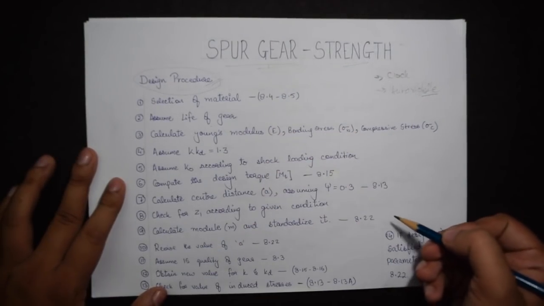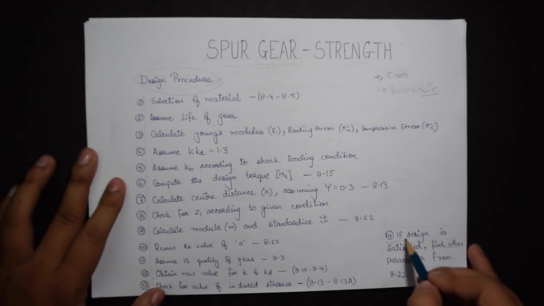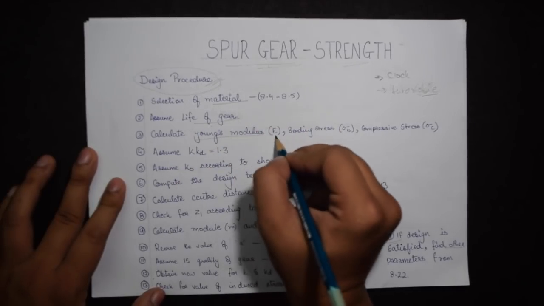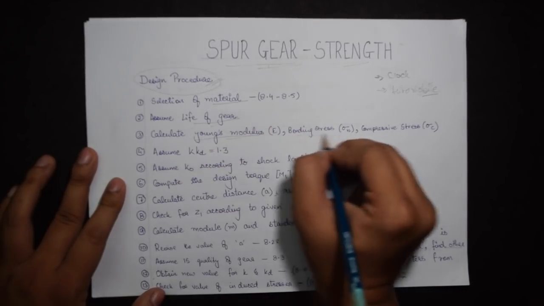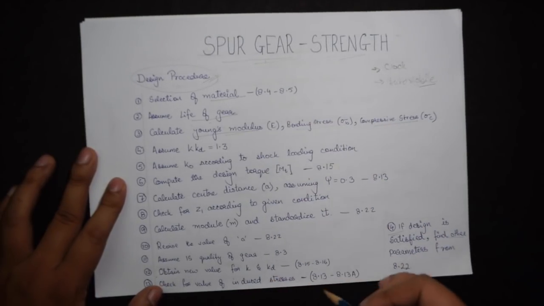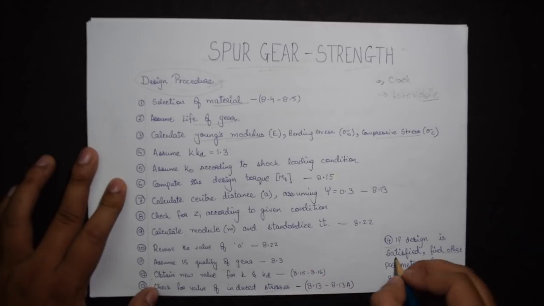So, coming to the procedure, we have in all 14 steps with us, starting from selection of material, assuming the life of gear, calculating its various properties like Young's modulus, bending stress, compressive stress, and finally, we'll be calculating the induced stresses. And if the gear conditions are satisfied, we'll find the other parameters.